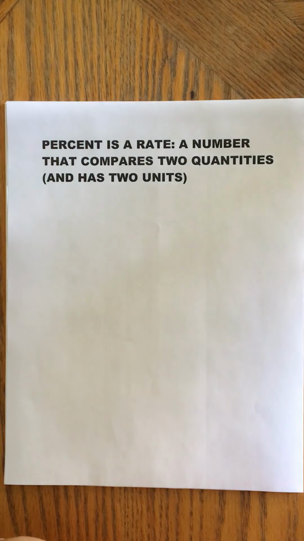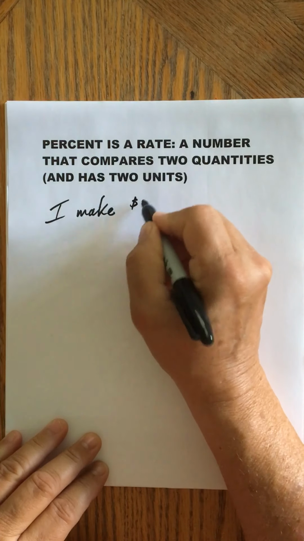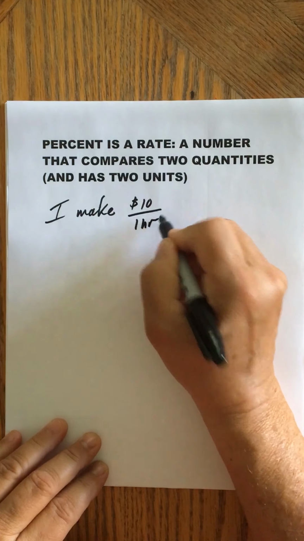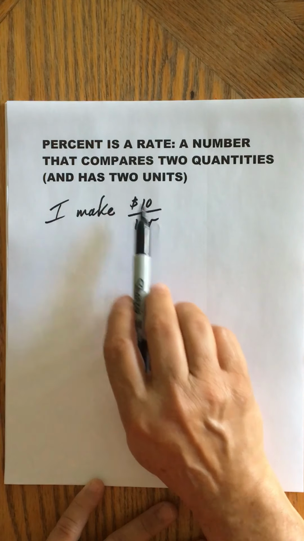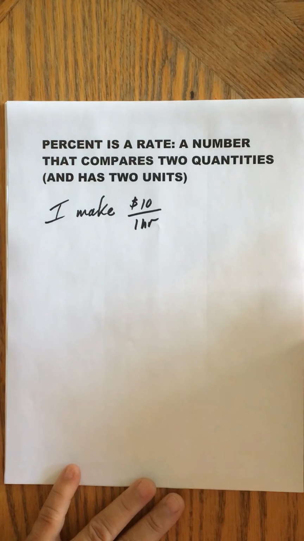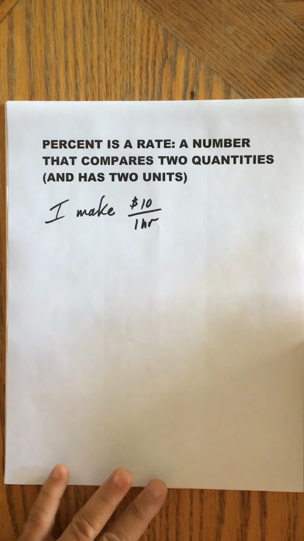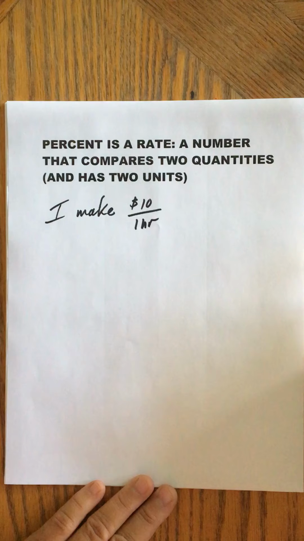So for example, if I say to you, I make $10 per each hour that I work. So the numbers are 10 and 1, and the units are dollars and hours. So you can see the units are different. Now, when I say that I make $10 per hour, that really doesn't tell you how much I earned, nor does it tell you how much I made. So when you're given a rate, you really don't know how much of each quantity there is. You just know how they change with each other.